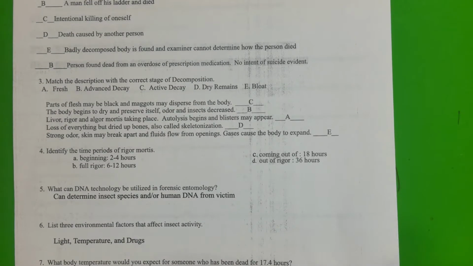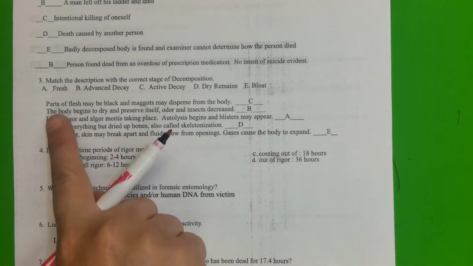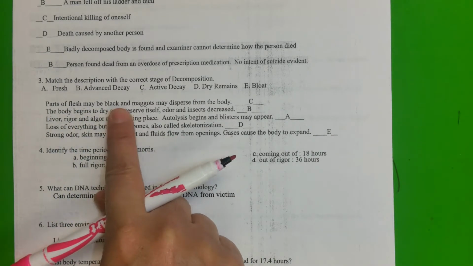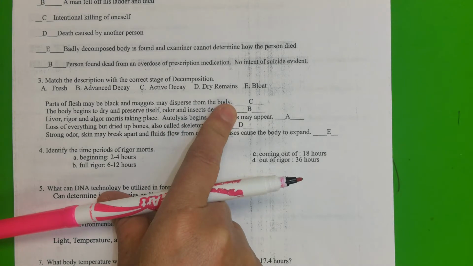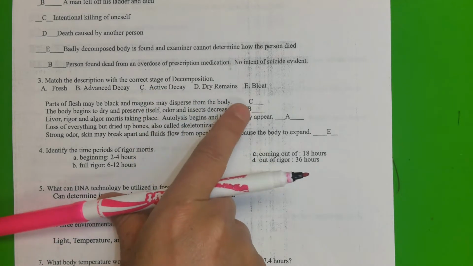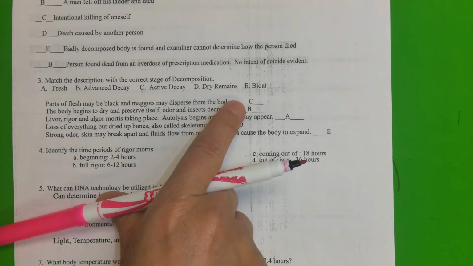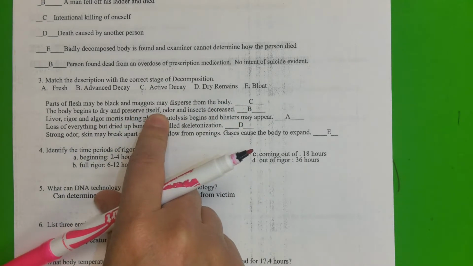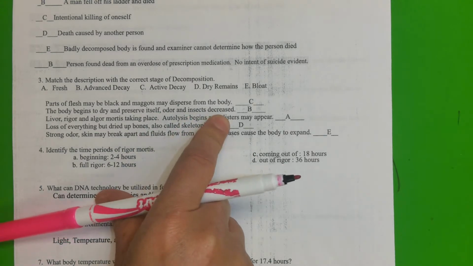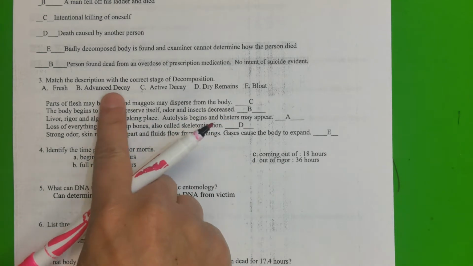Match the description with the correct stage of decomposition. Parts of flesh may be black and maggots may disperse from the body. That's C, active decay. The body begins to dry and preserve itself, odor and insects decreased, and that will be advanced decay.